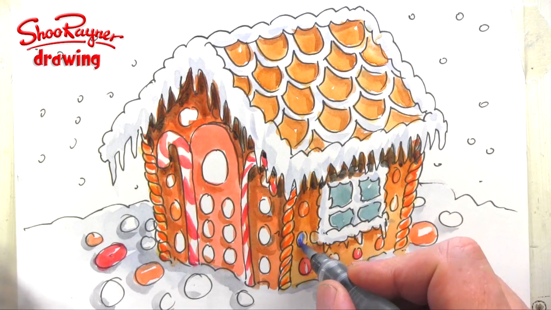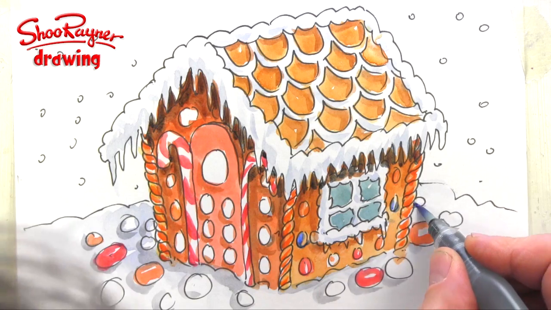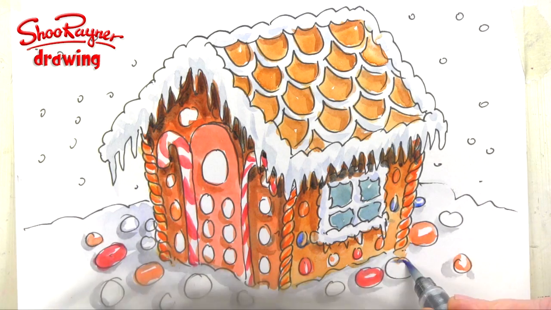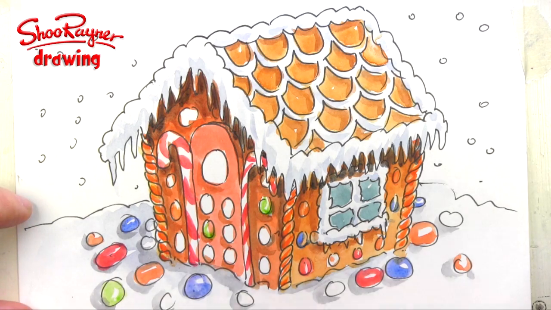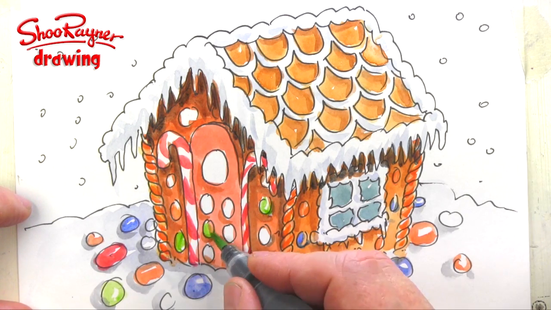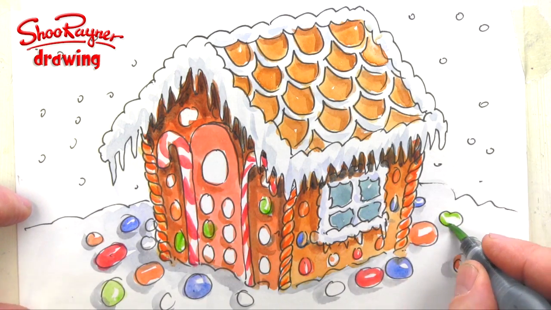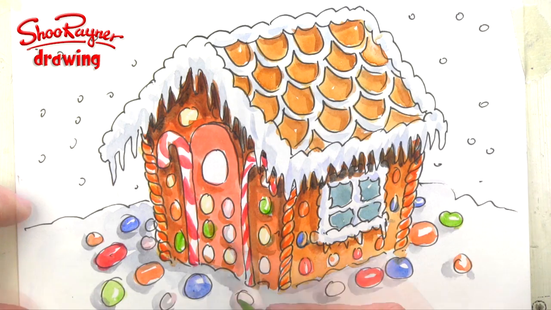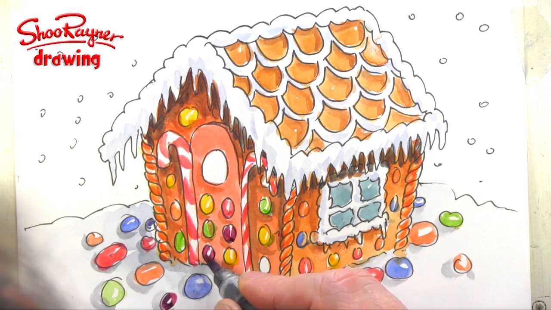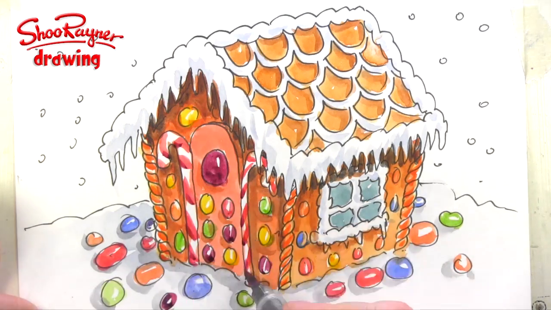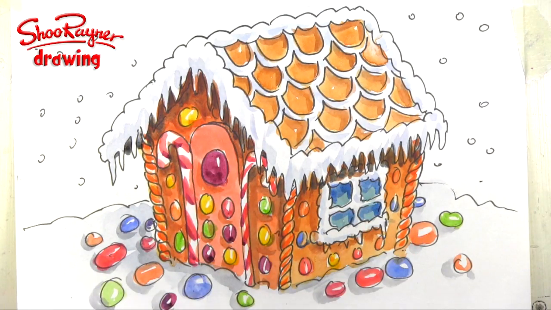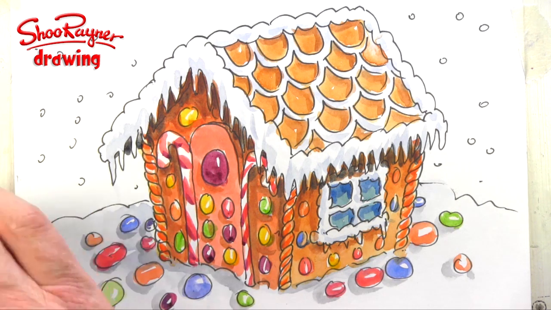And now basically all we need is to have some more colours on this candy, leaving a little blob of white for the shininess, reflection, some green ones. I always find it difficult to choose what colours to use when you've got to do a load of bright things like that. This brush is gurgling, at least I think it is, or it might be my stomach. There you go, how to draw a gingerbread house.